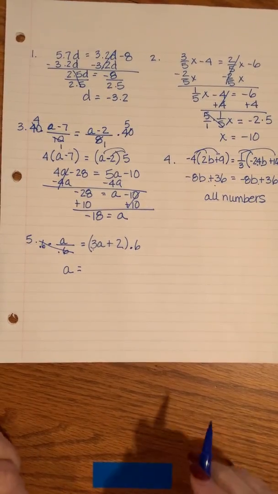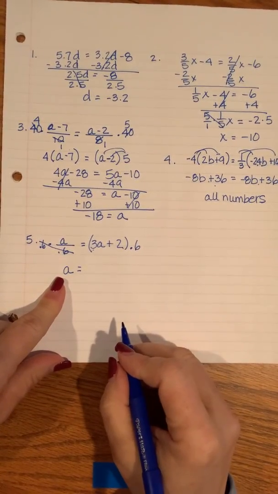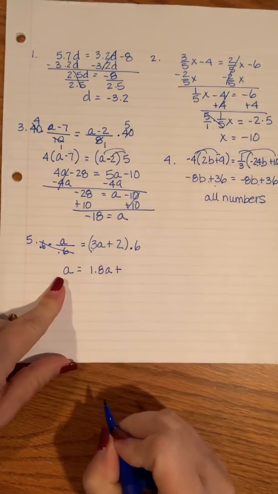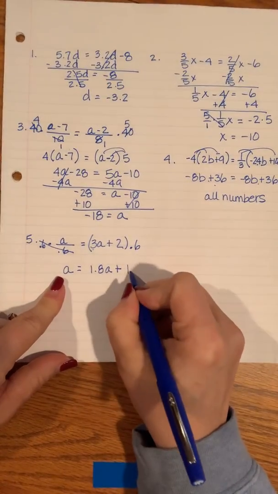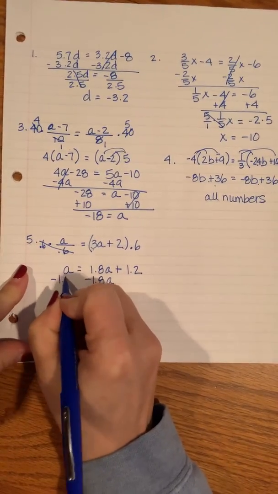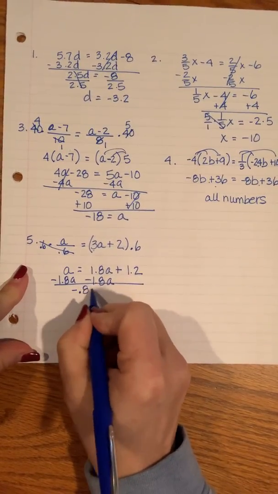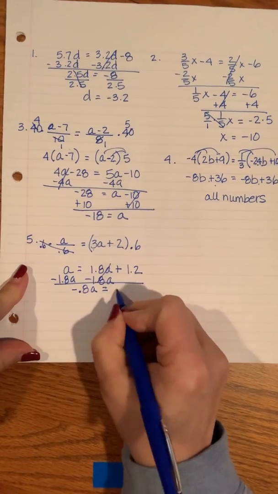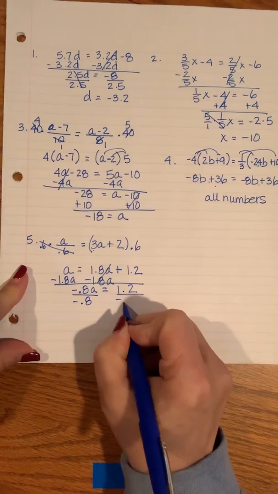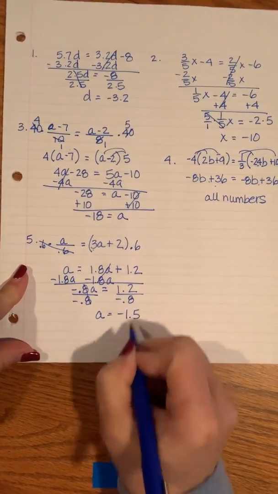and I would do my distributive property. So all that's left on this side is a. When I distribute 3a times 0.6, I get 1.8a. 0.6 times 2 is 1.2. I'm going to then subtract the 1.8a. That gives me a negative 0.8a on the left. That cancels out, and 1.2 on the right. I'm going to divide both sides by negative 0.8, and I get negative 1.5.